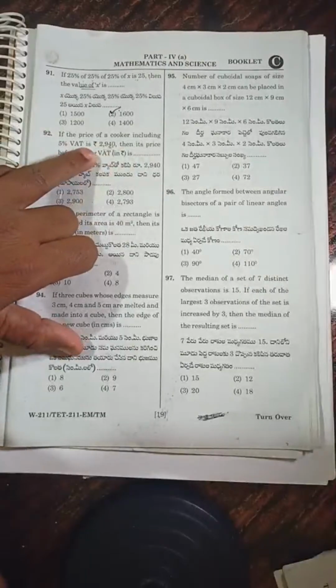Now see question number 92. If the price of a cooker including 5% VAT is 2940, then what is its price before adding the VAT? He is asking for the amount before adding the VAT.